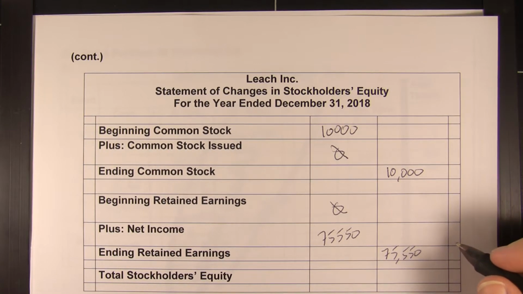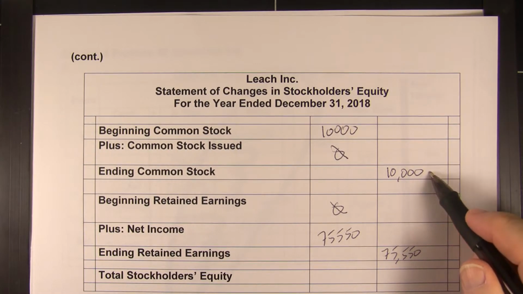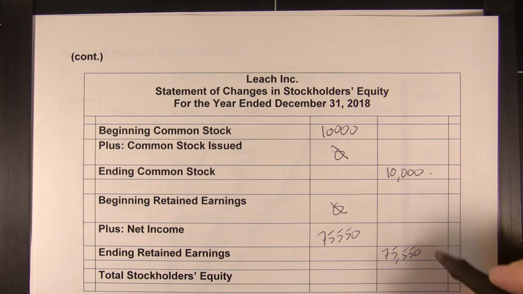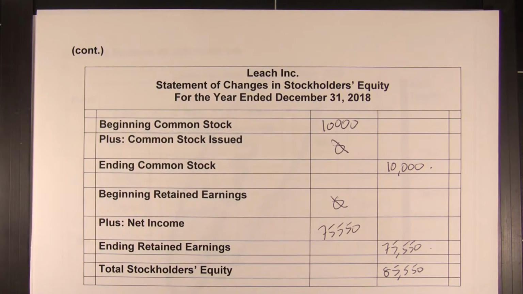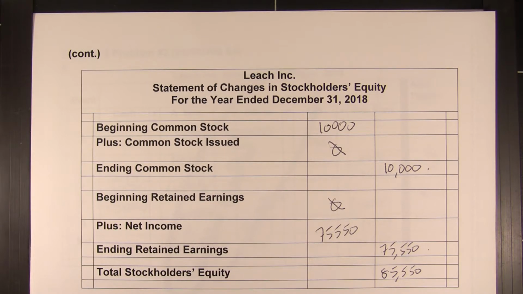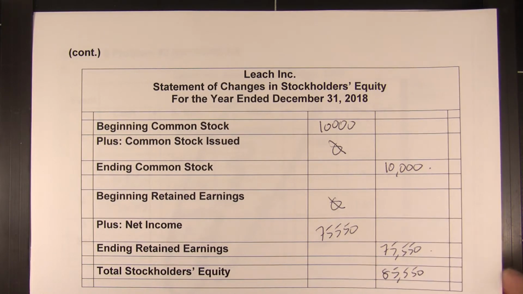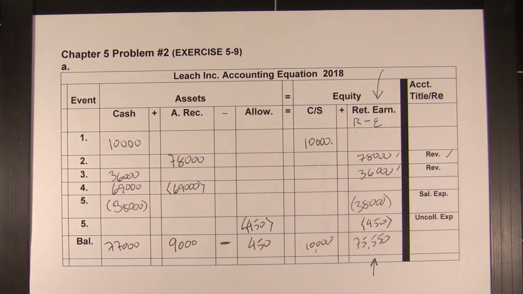And our total stockholders' equity is our common stock and our retained earnings, 85,550. If you remember right, that was the other half of the balance in the balance sheet. So when we total up all of our assets, that's how much we should end up with. Let's see if that's the case.